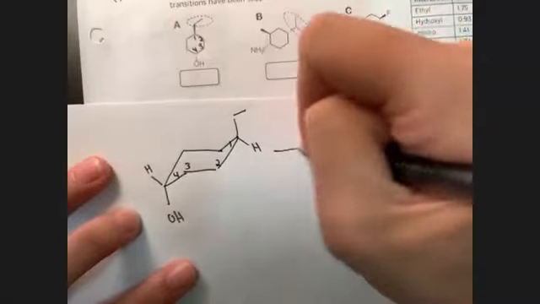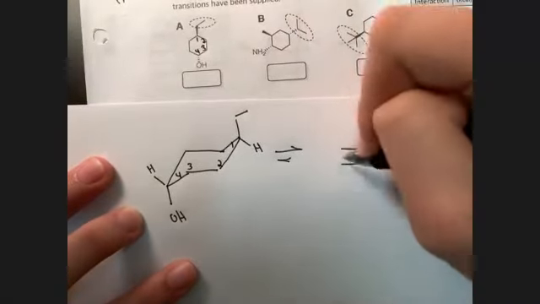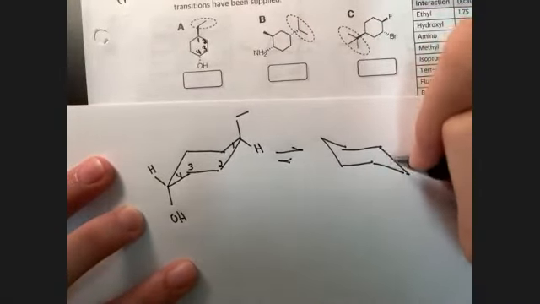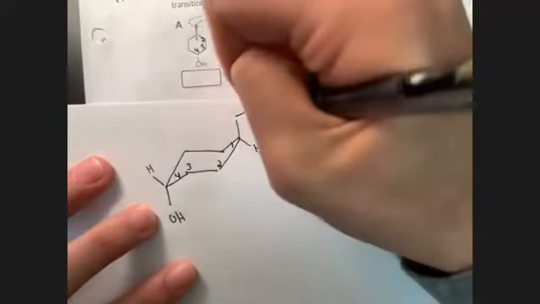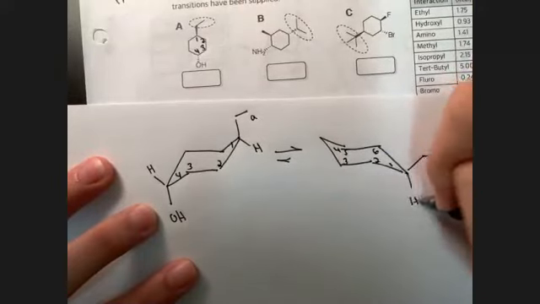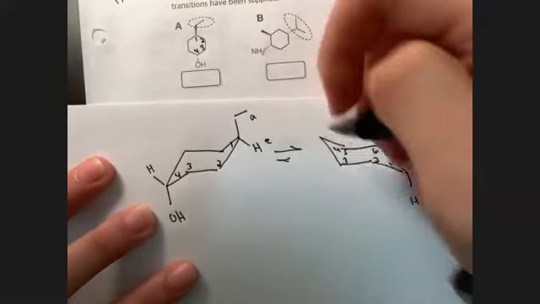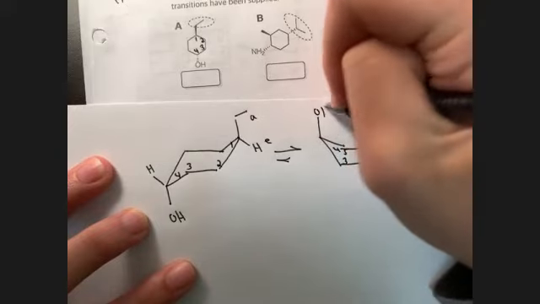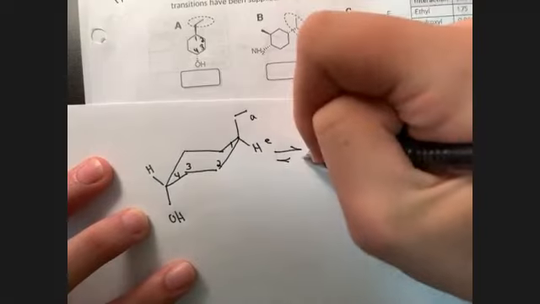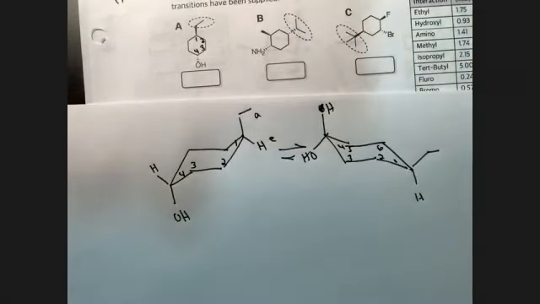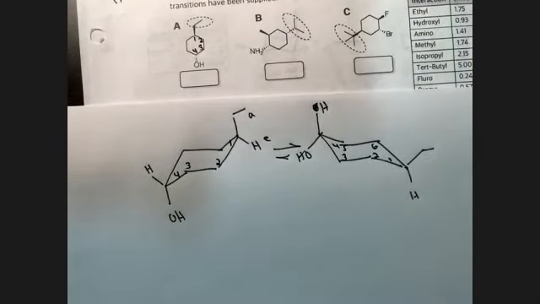Okay, so let's draw the next chair conformer after the ring flip. And again, I'm on letter A. What happens is the axial group becomes equatorial, and that equatorial group becomes axial. And for 4, oh, I'm sorry, that's not correct. For 4, we're here. Okay, so notice now from the left and the right, let's just say I don't really know what my delta G values are. Let's just say I don't know anything about diaxial interactions.